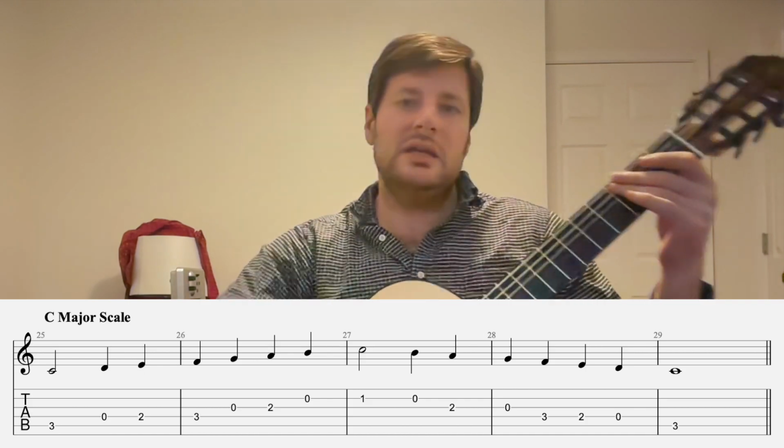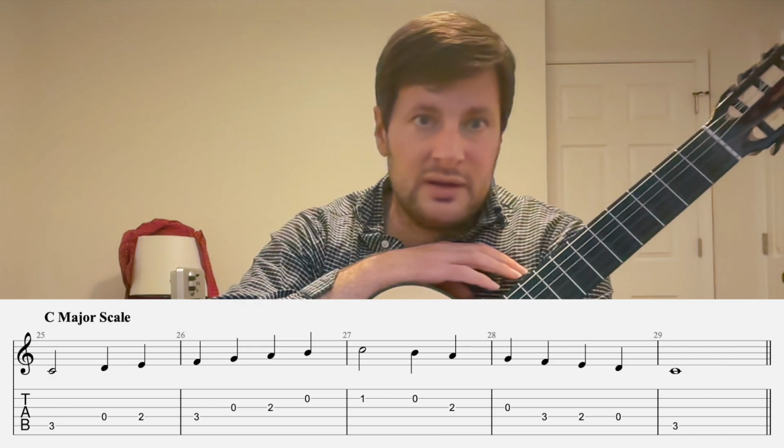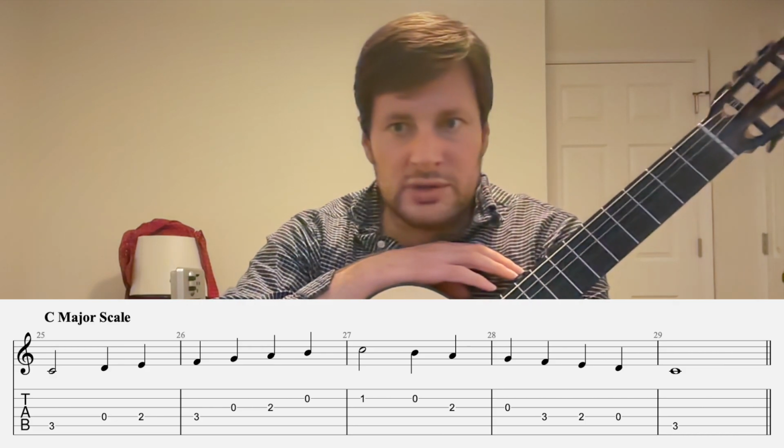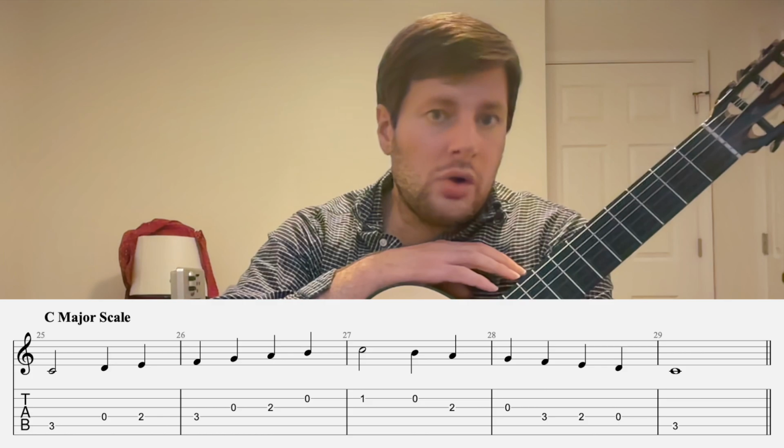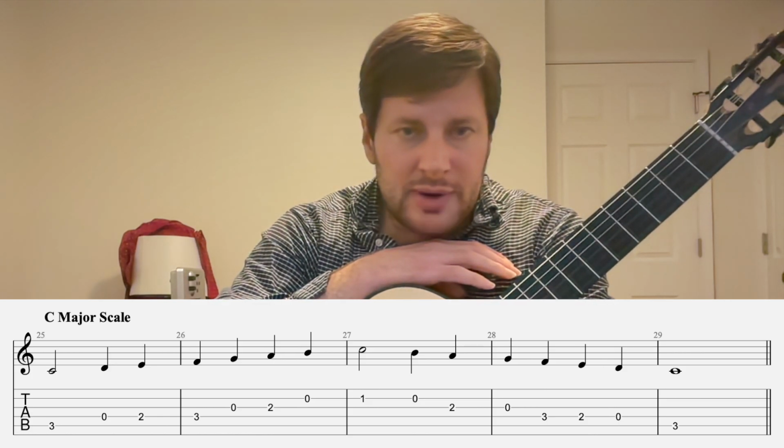So notice I just sustained the count that I came in on, and then if it was a half note with 2 quarters, I would go 1, 3, 4, right? And that's how we want to practice that.